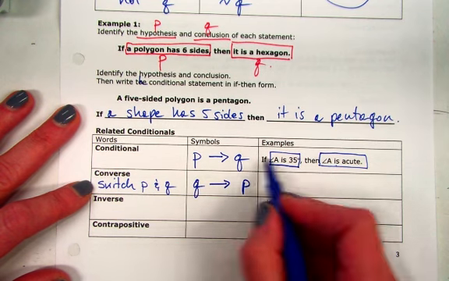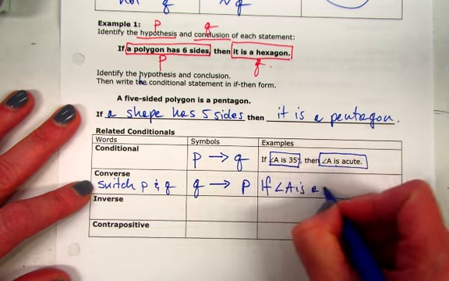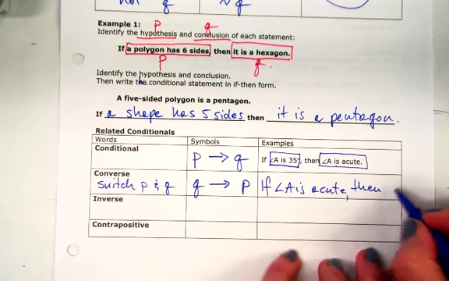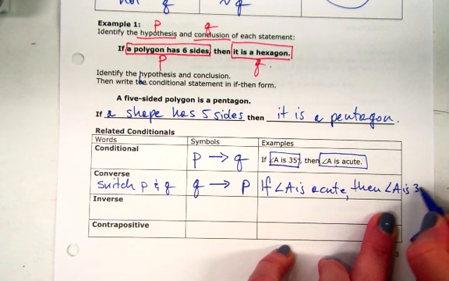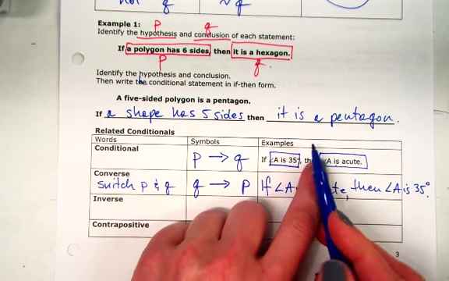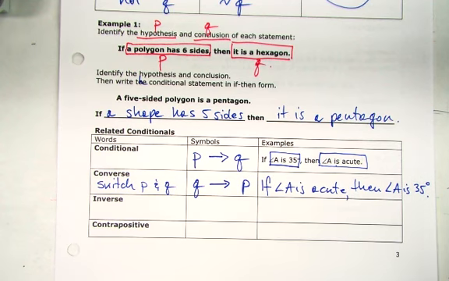Let's try to write the converse of this. If angle A is acute, then angle A is 35 degrees. So you're basically swapping, you're reversing, you're switching P and Q for the converse. Does that make sense?